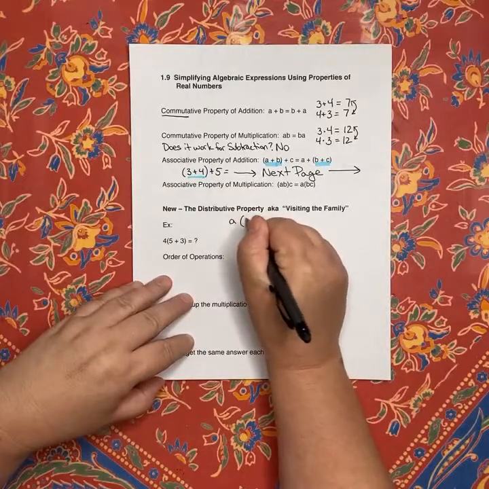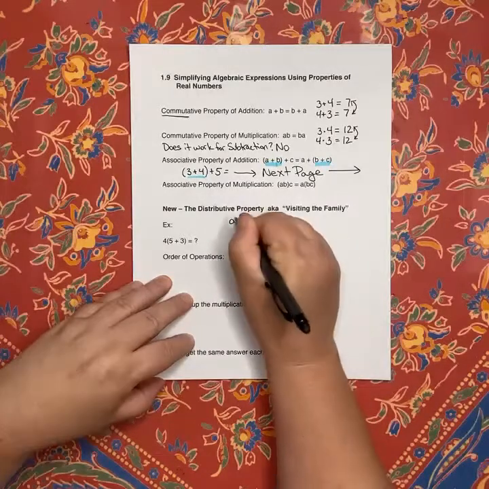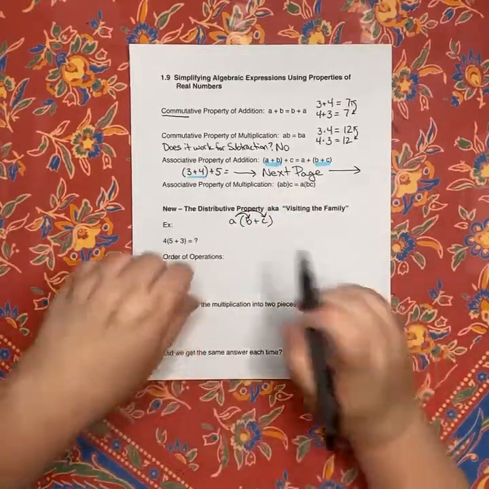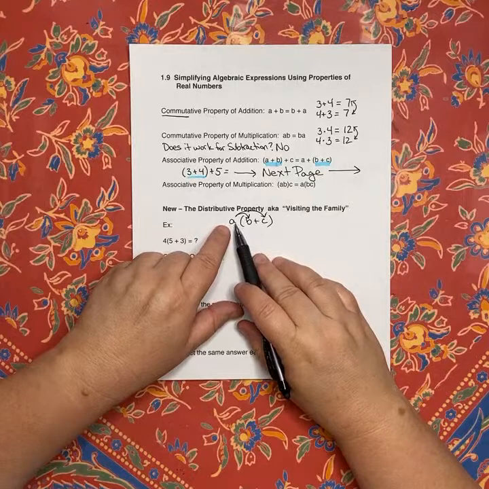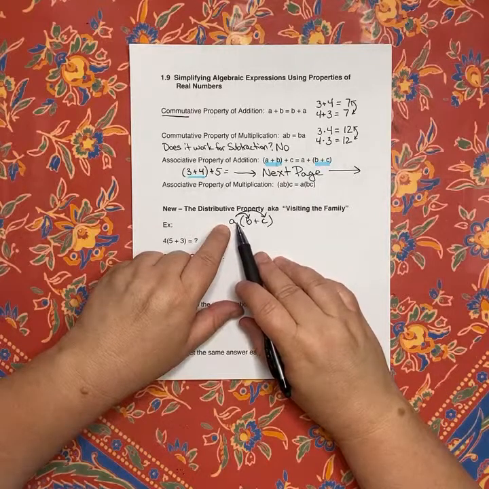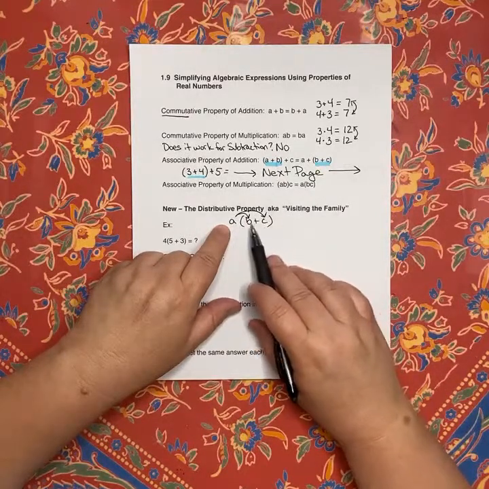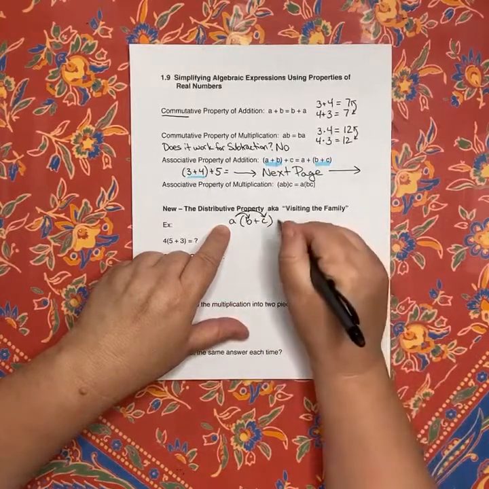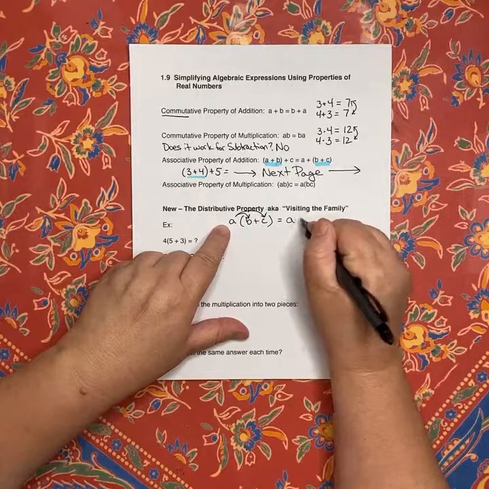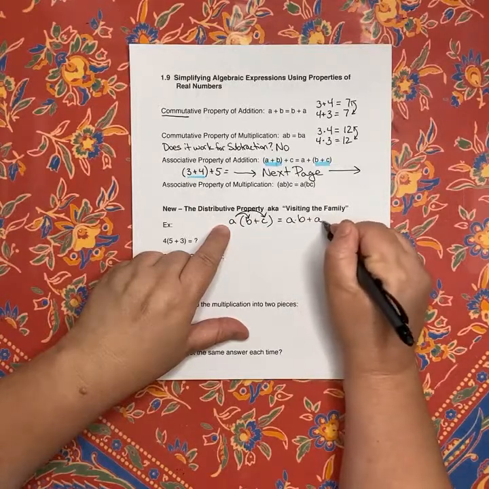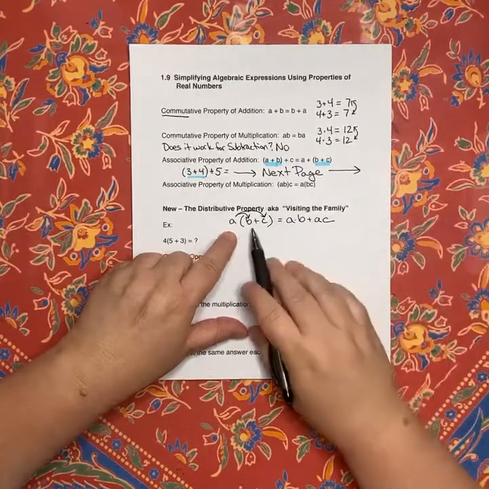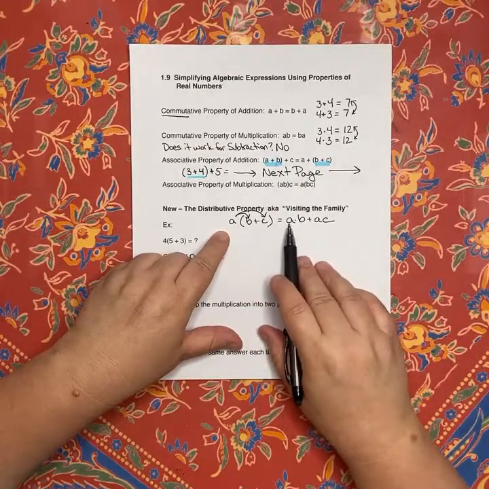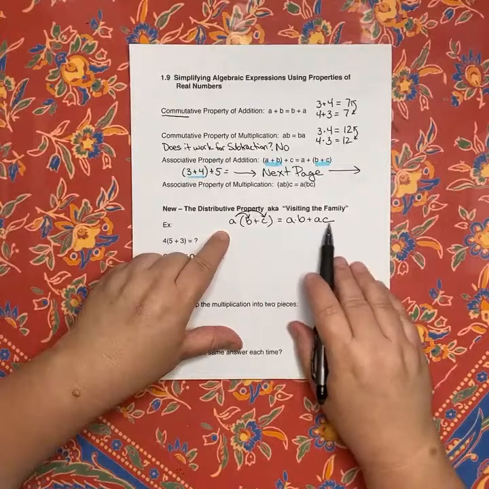It looks like this. A lot of times it's the one with the arrows over the top. And it says that if you have a number outside, multiplied times parentheses, and there's a b plus c, something plus something inside, you can actually say a times b plus a times c. So in other words, instead of adding these together inside, you can multiply the a there and the a there.